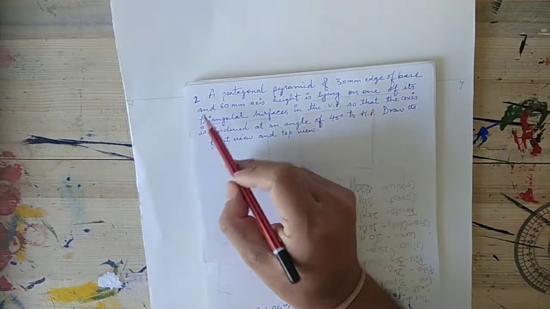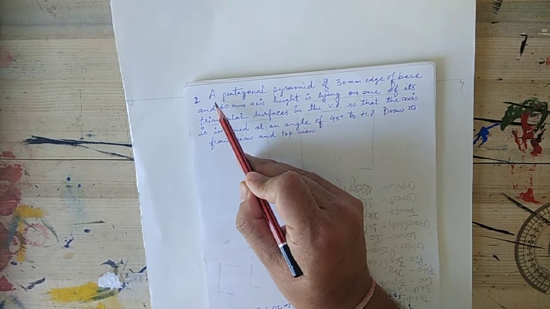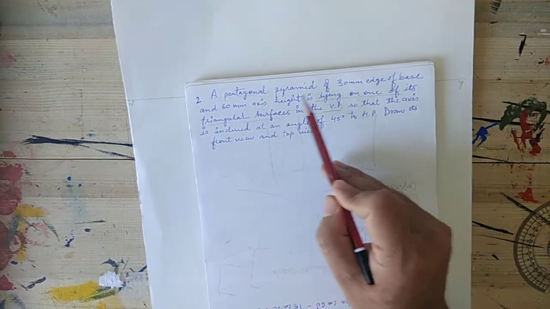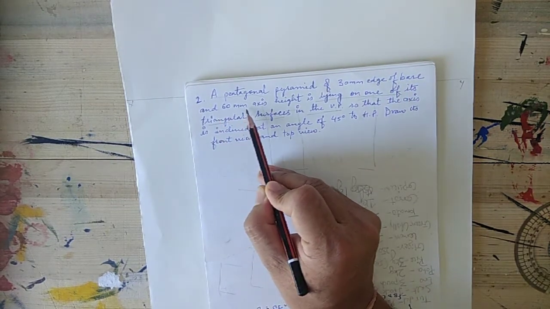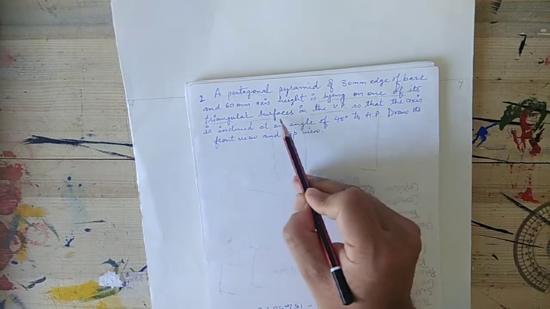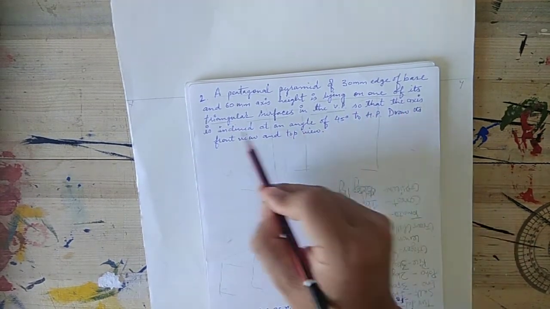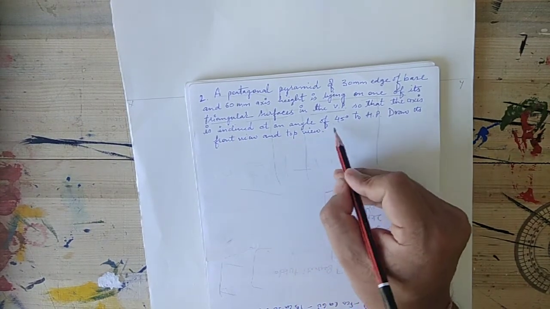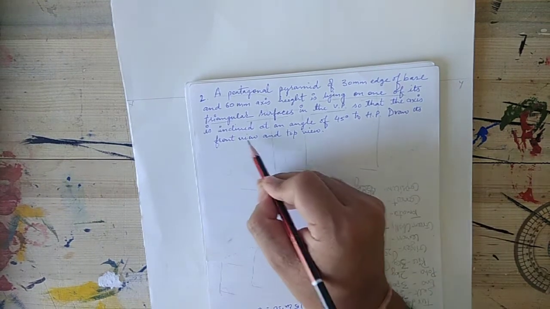Okay class, this is question number 2 of assignment projection of solid. A pentagonal pyramid of 30 mm edge of base and 60 mm axis height is lying on one of its triangular surface in the VP so that the axis is inclined at an angle of 45 degree to HP. Draw its front view and top view.